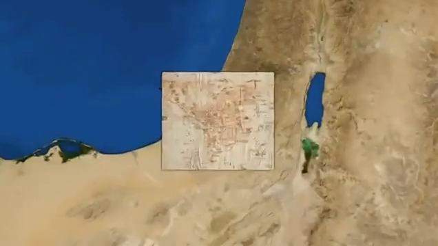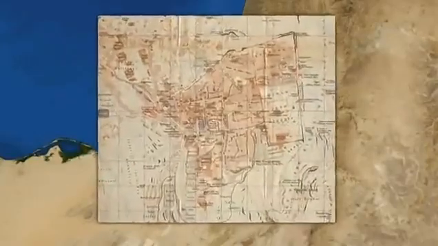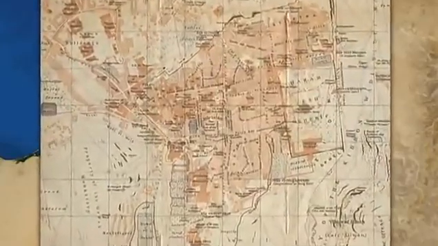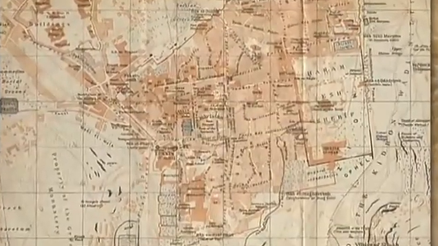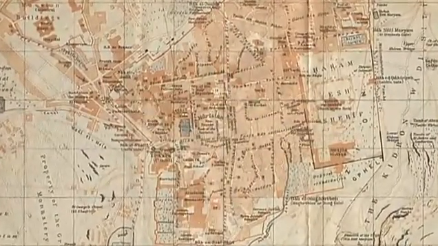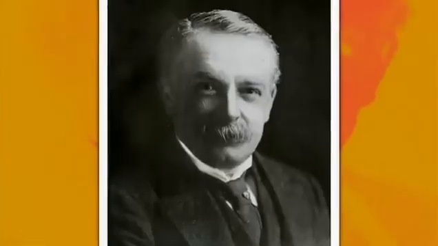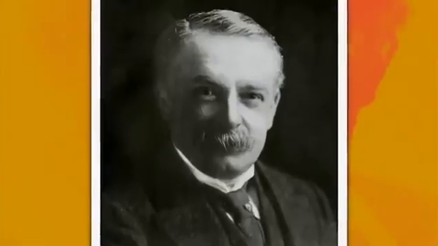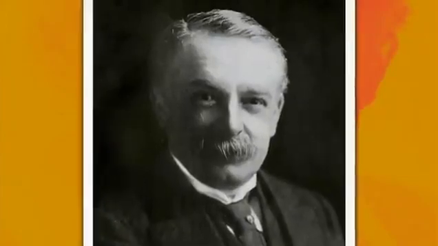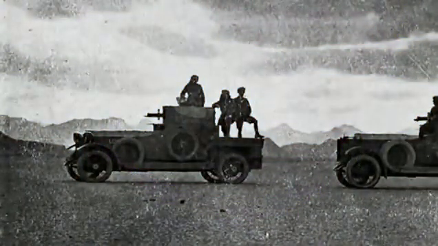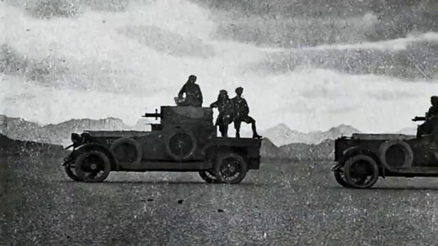The symbolic history of that ancient city, sacred to Christians, Muslims, and Jews, is more important at the moment than another great victory against the Turks. Lloyd George has already told Allenby to take Jerusalem before Christmas. The religious significance is not lost on Christians among the British troops.